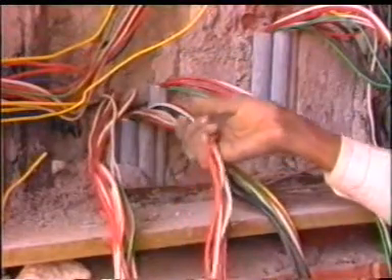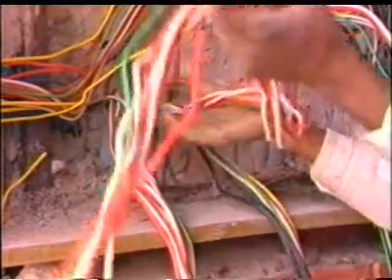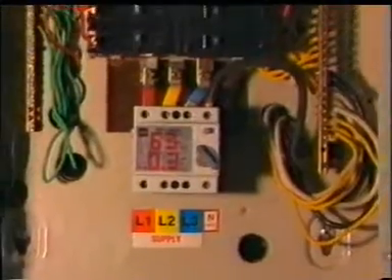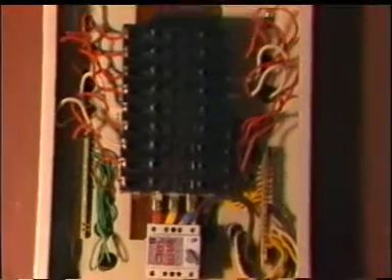Ensure earth wire runs along each circuit. Earth wires of all circuits must be effectively connected to the earth terminal on the main board.